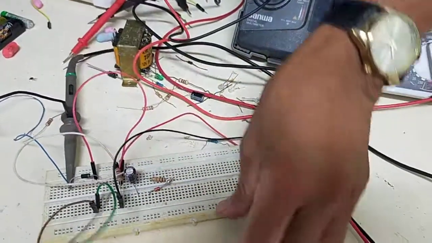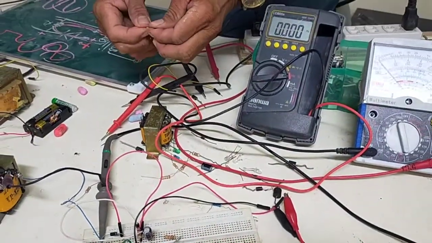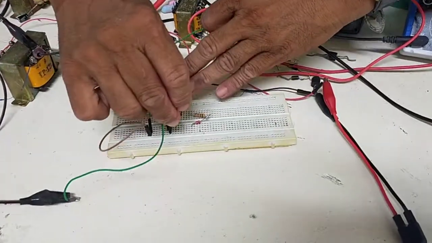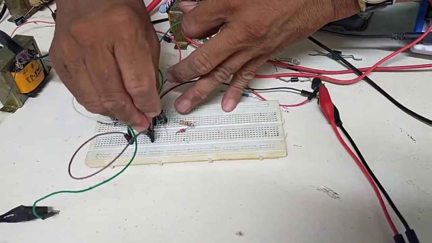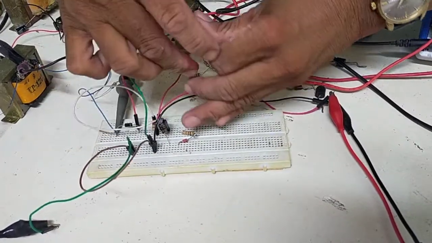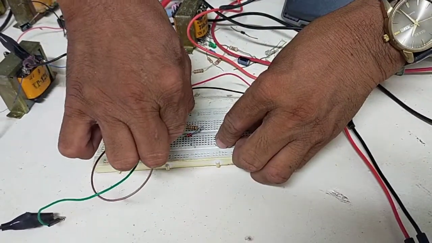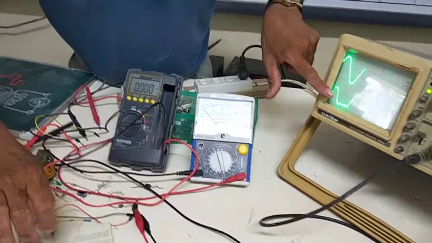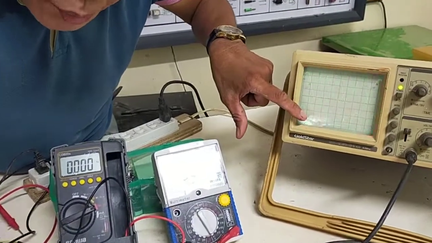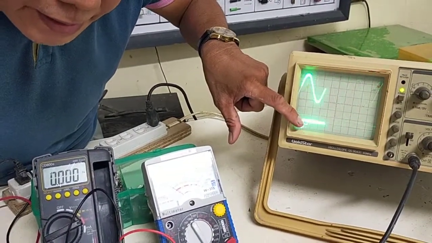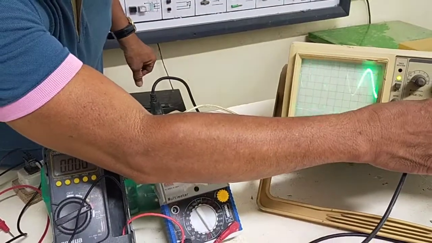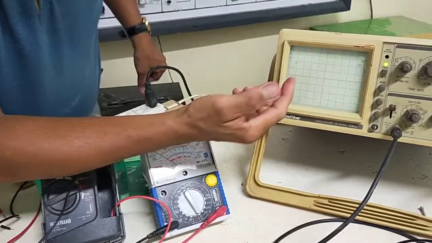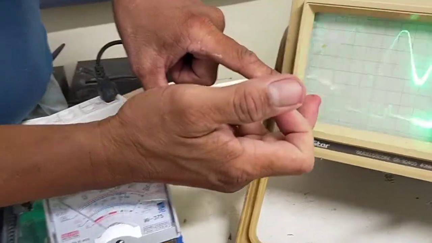Okay, we will use another connector. Then over here. A while ago, it goes like that, pulsation. But when the capacitor is connected, the pulsating DC is now smoothed out.